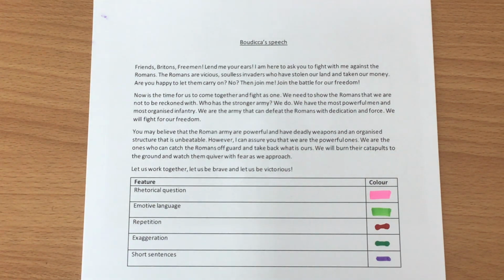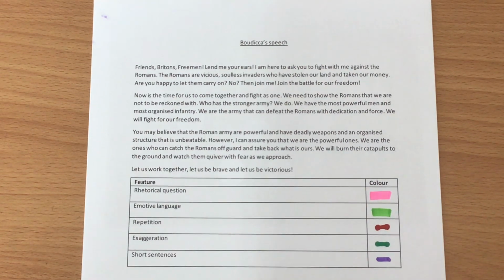So notice when I read that, there were certain words that I emphasised, words like "we". I'm trying to let the audience know that we're in this together.